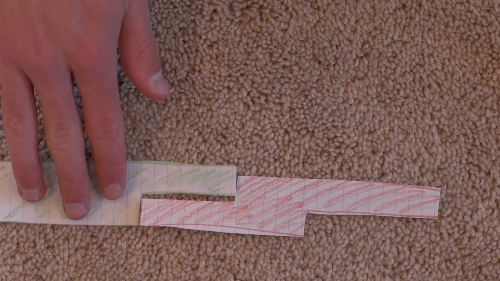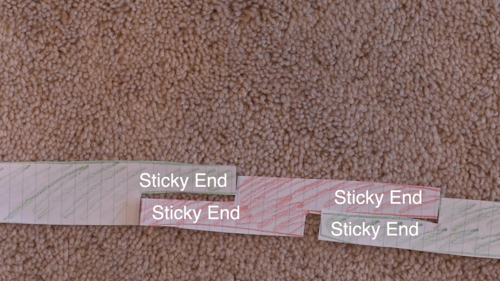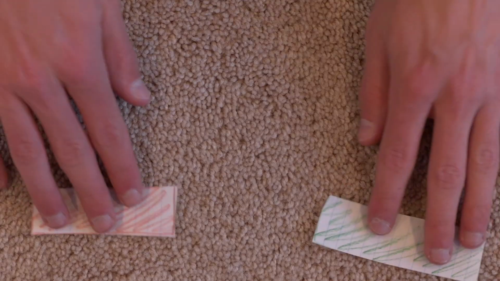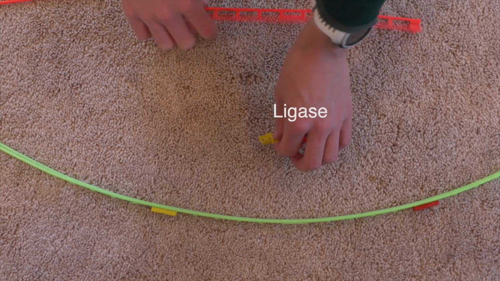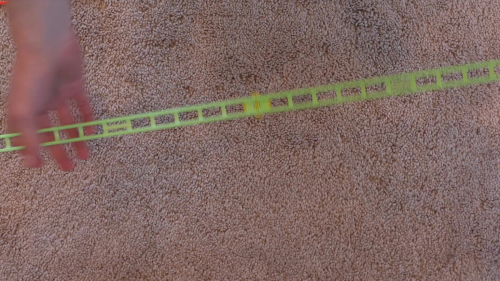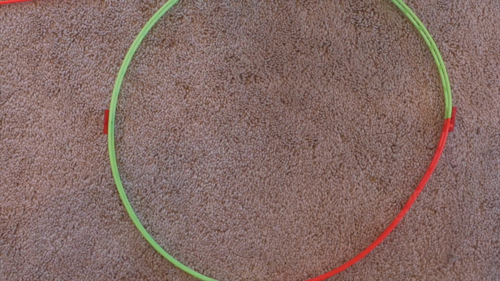These L-shaped ends are called sticky ends, and they hook together to connect the pieces of DNA. If the ends were flat, they would not be able to hook together as easily. Then the human DNA is moved over to the plasmid and attached using an enzyme called ligase.